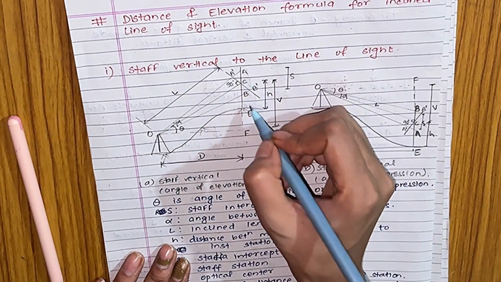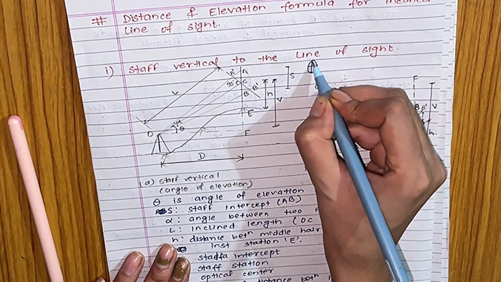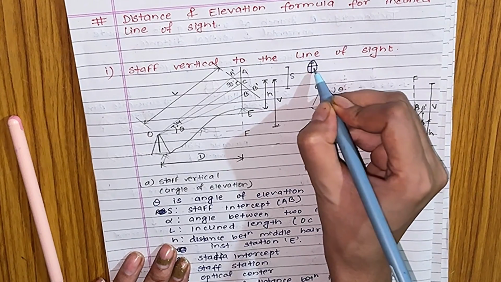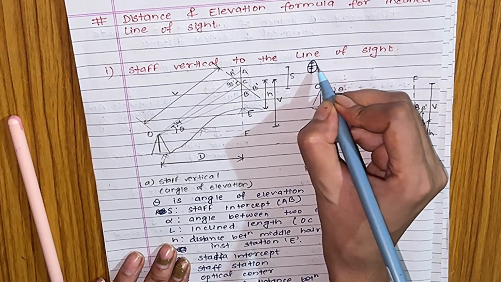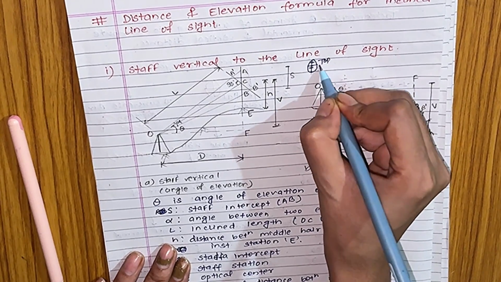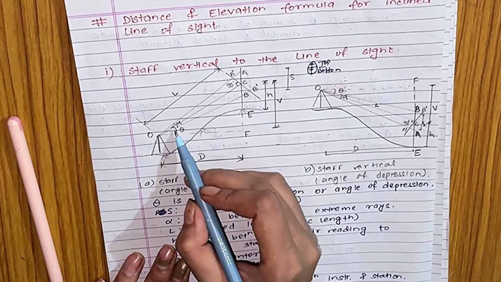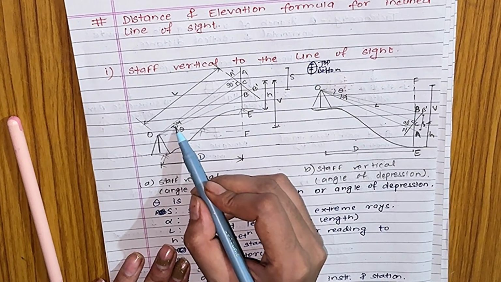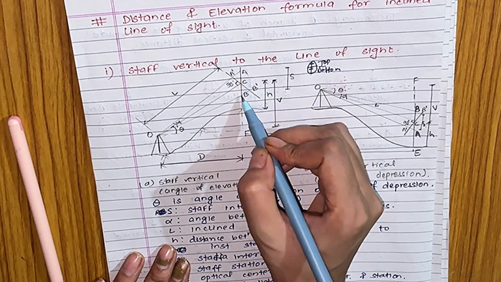In the stadia system we have these two main horizontal lines, and these are the stadia hairs. This will be A, B, and this middle reading will be C. This is the top reading, then middle reading, and then the bottom reading. S is the staff intercept, that is AB.